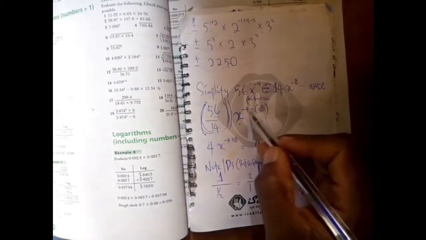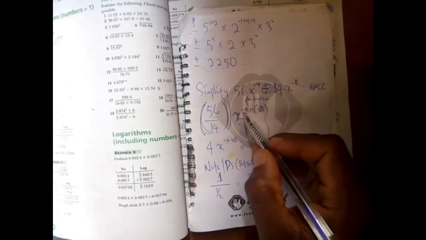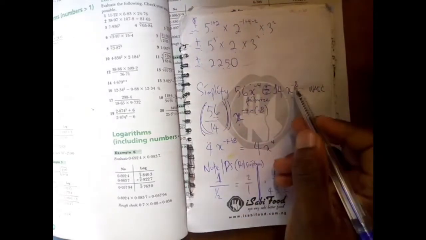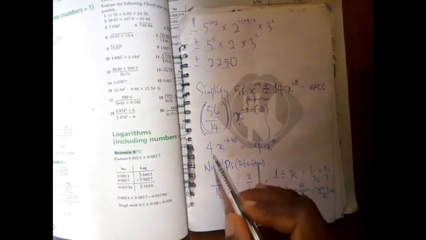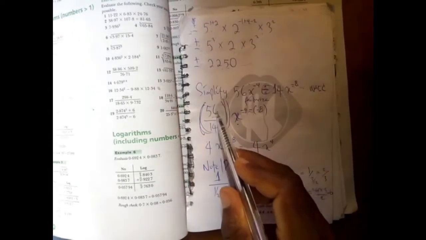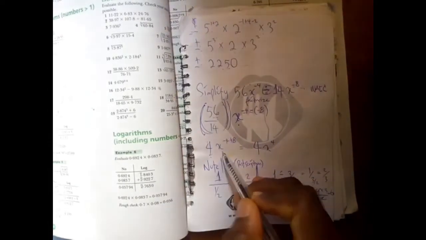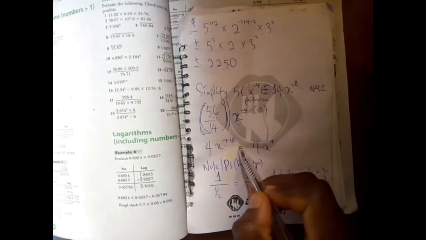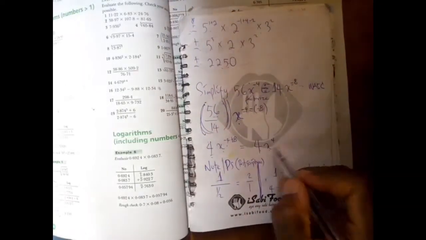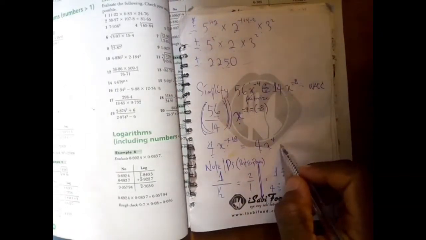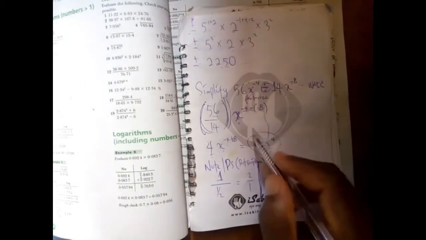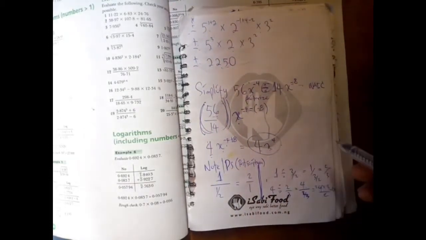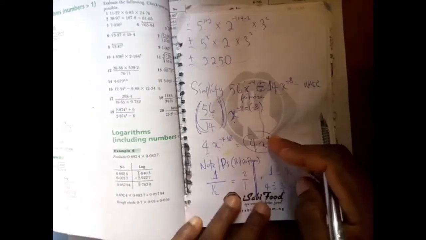So division is minus, while multiplication is plus. So minus 4 minus minus 8, that gives you what? 56 divided by 14 gives you 4. So 4x to the power of minus 4 plus 8 gives you 4x to the power of 4. So that's the answer for this equation, 4x to the power of what? To the power of 4.